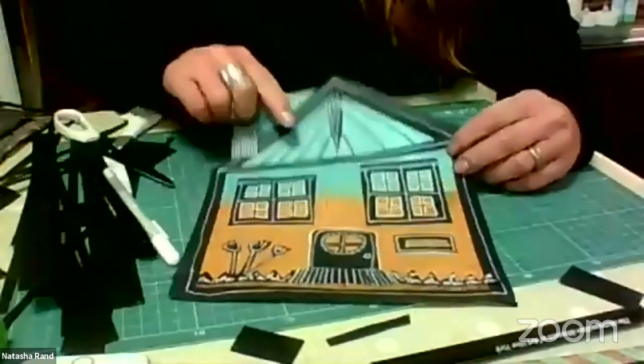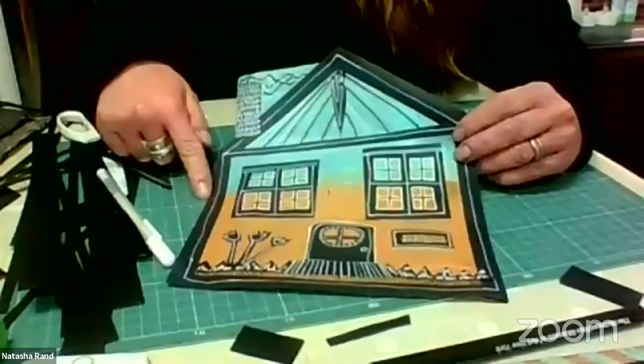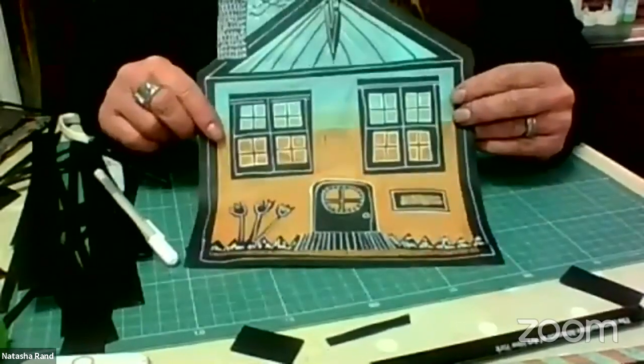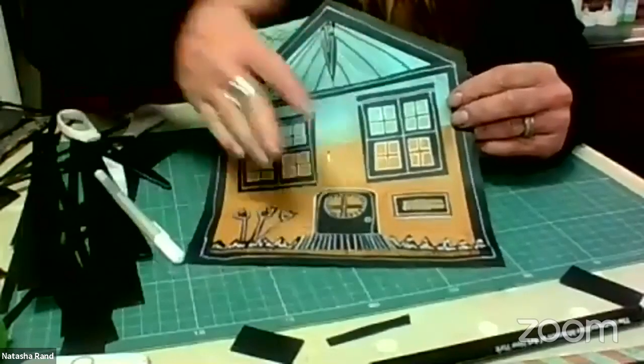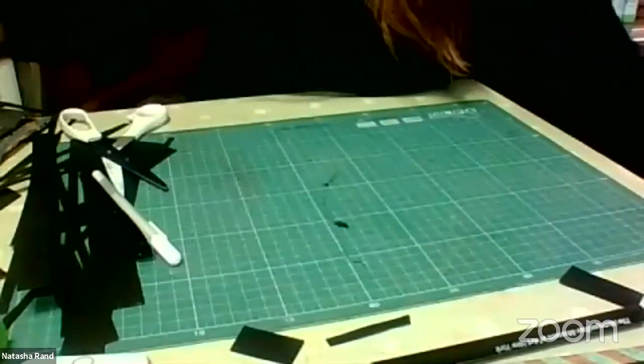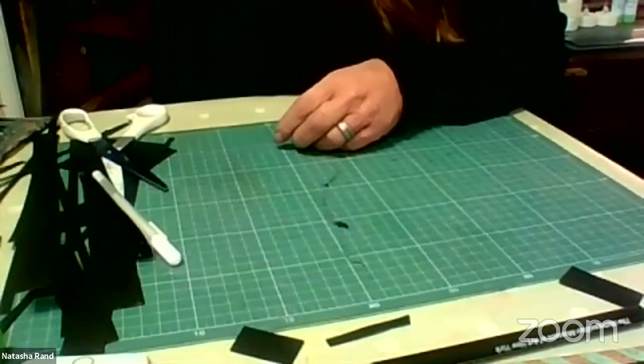I've drawn with the white and the black pen on top of the tissue paper and on top of the black paper as well. And it's worked really nicely. That's one method you can work where you actually glue on top of the tissue paper. That works really well.